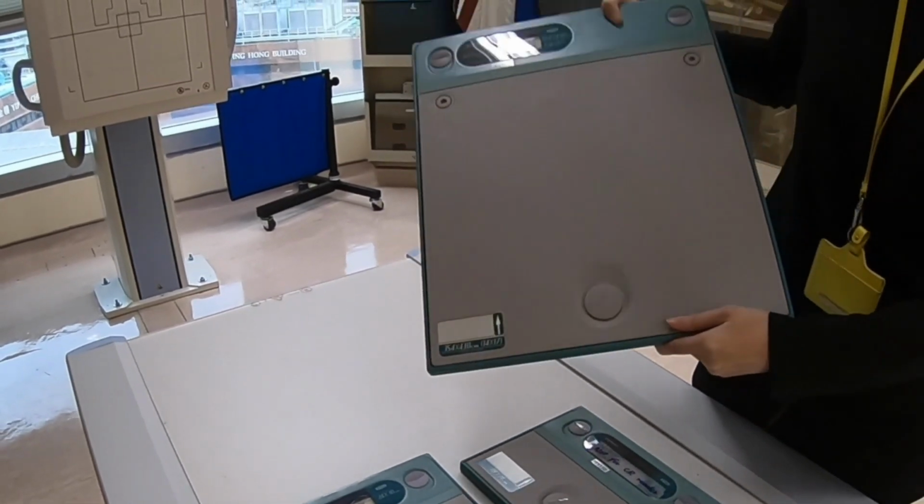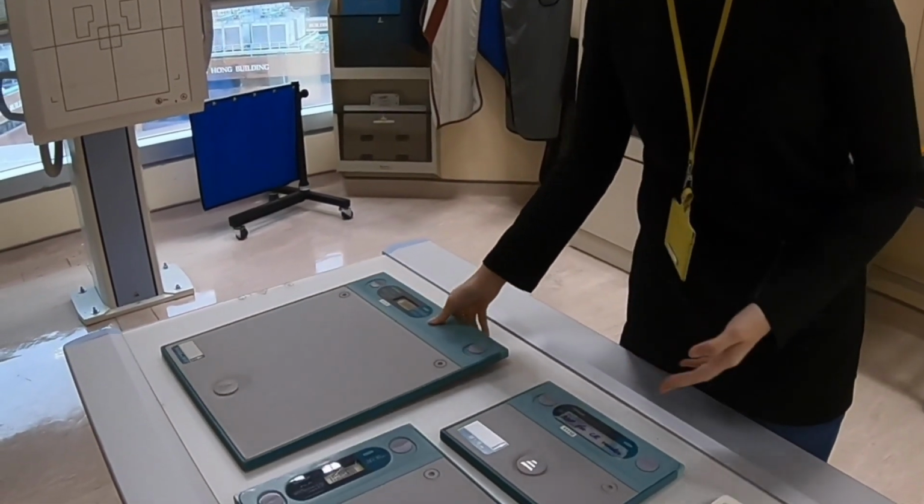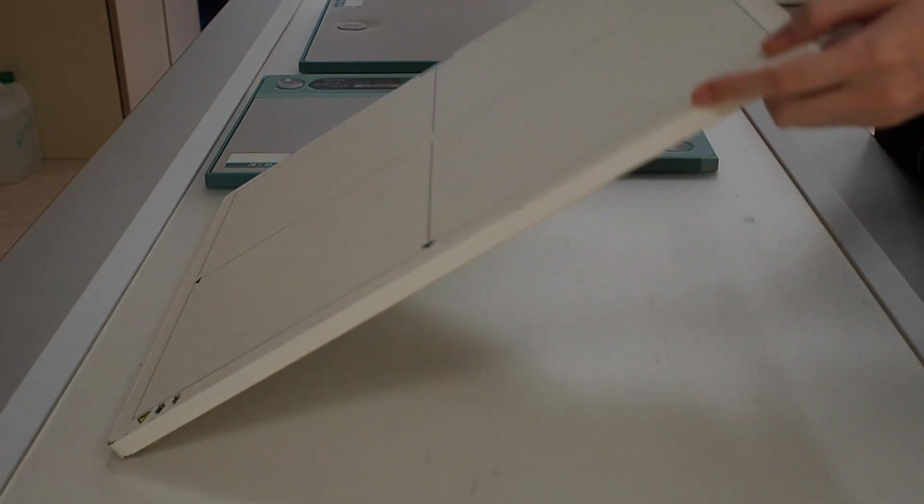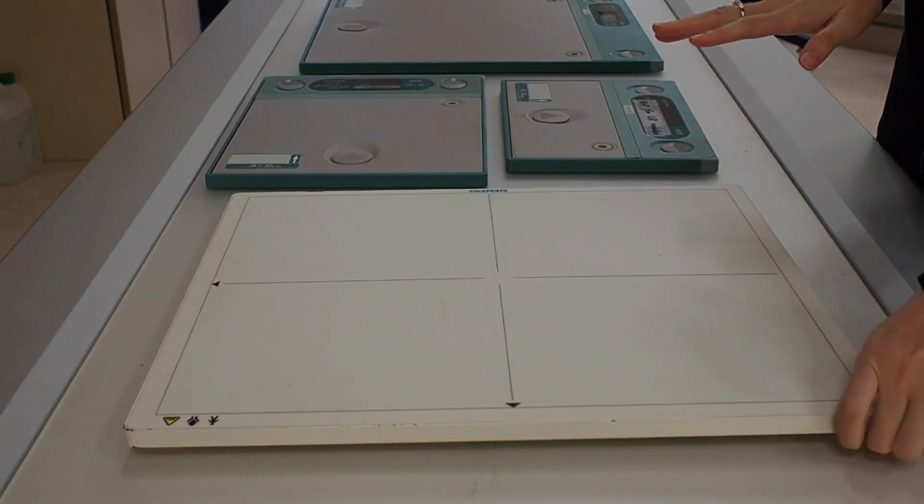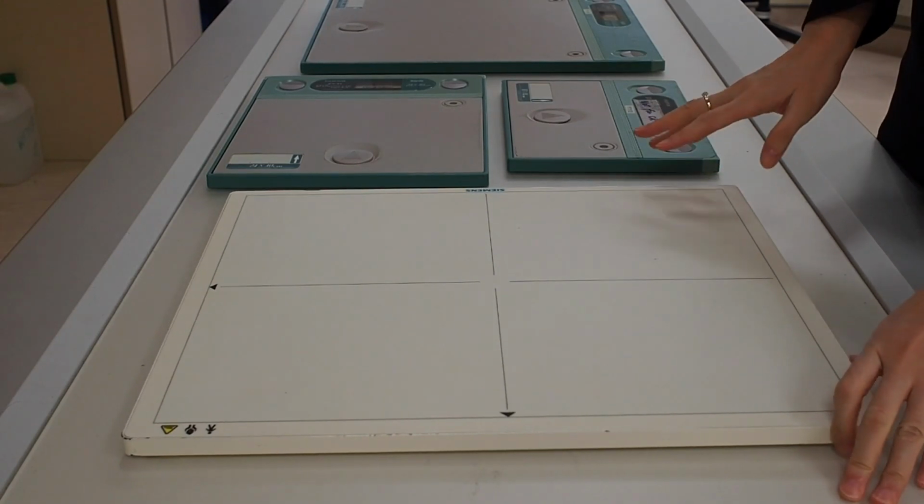Okay, so this is basically how we call a film. But this one is just for introductions. We do not use it for the demonstrations in the labs.